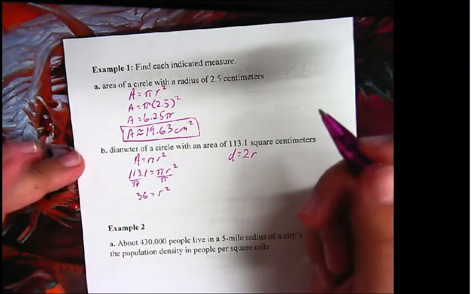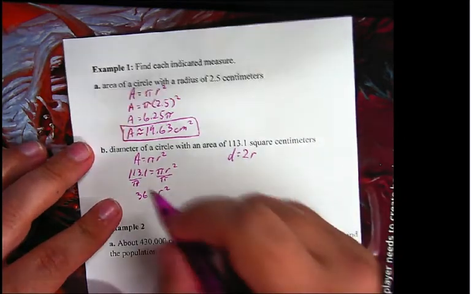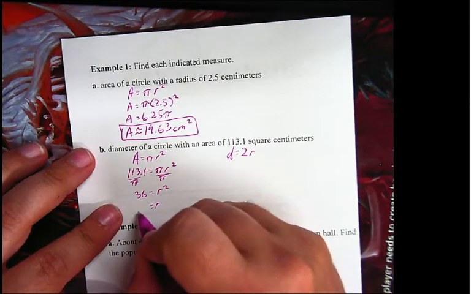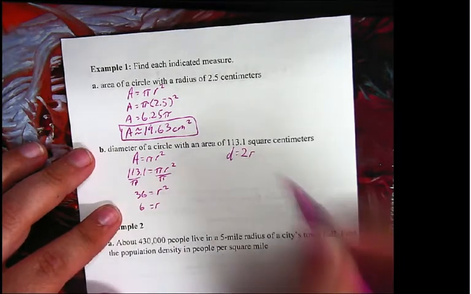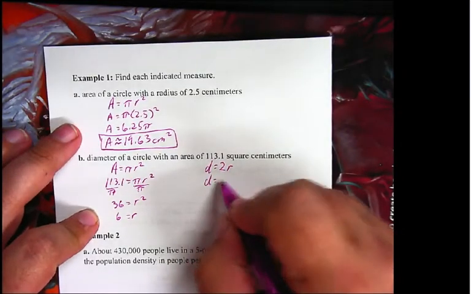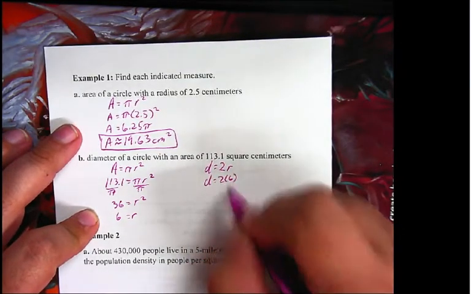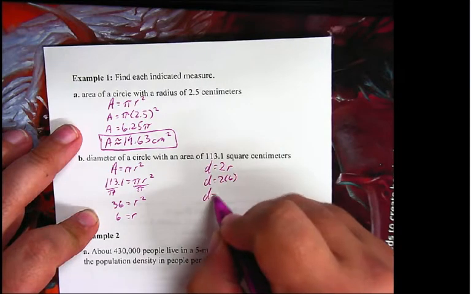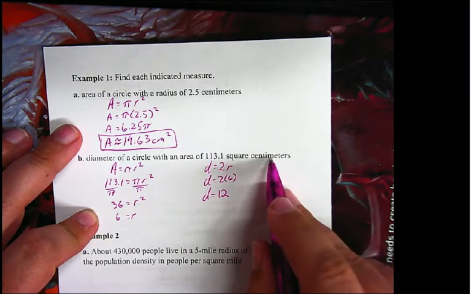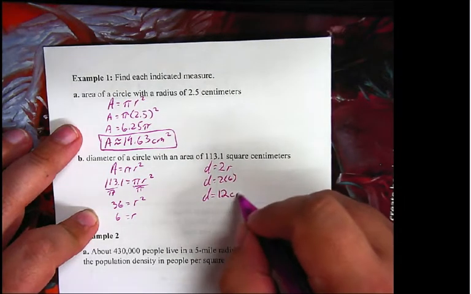We don't want r squared, we just want r. So to get rid of the square, we are going to take the square root of both sides. And so r is approximately 6. I'm going to take that, plug that in right here. Diameter equals 2 times 6. And so the diameter of this circle is going to equal 12, and this was in centimeters.